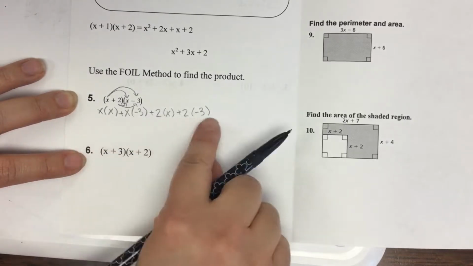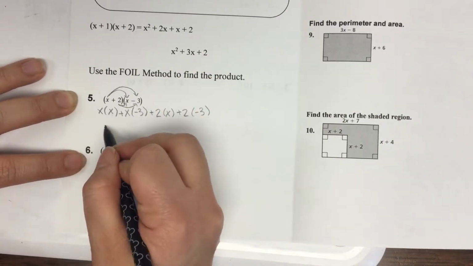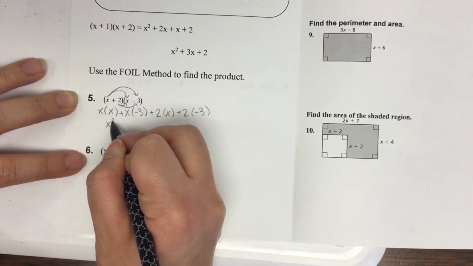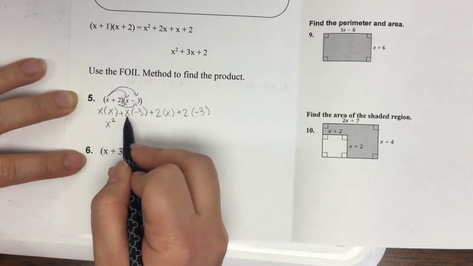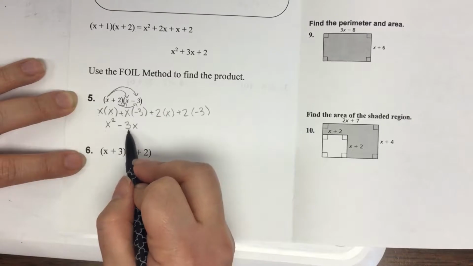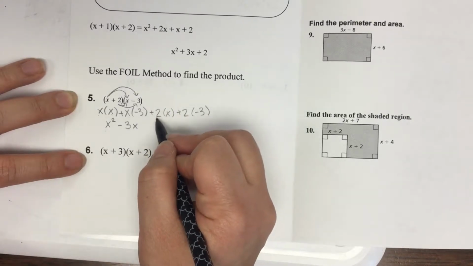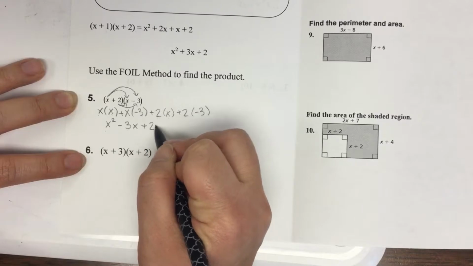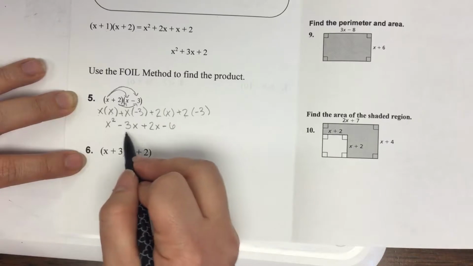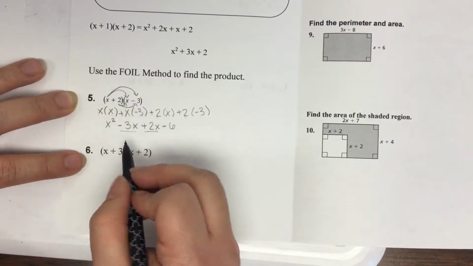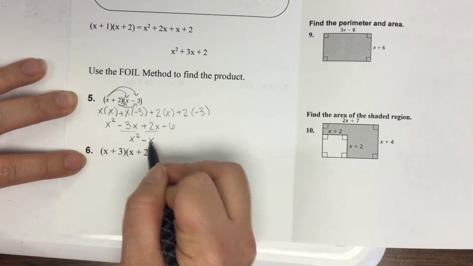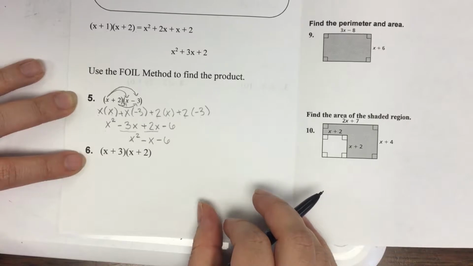As you get stronger, you can skip this step and go straight to your actual products. So this would be x squared. X times x is x squared. X times -3 would be -3x. Make sure you write your coefficient in front of the variable. 2 times x is 2x. And then 2 times -3 gives us that -6. We always want to combine those like terms, leaving us with x squared minus x minus 6 as our final answer.